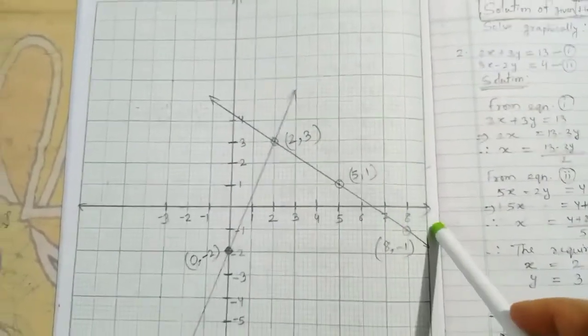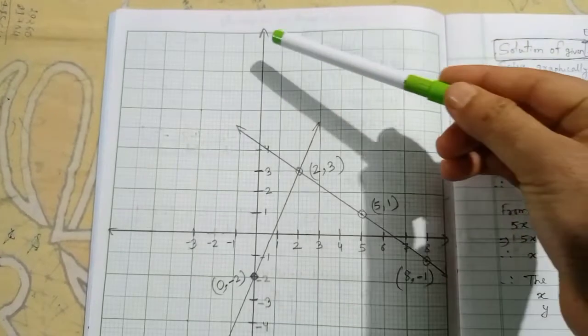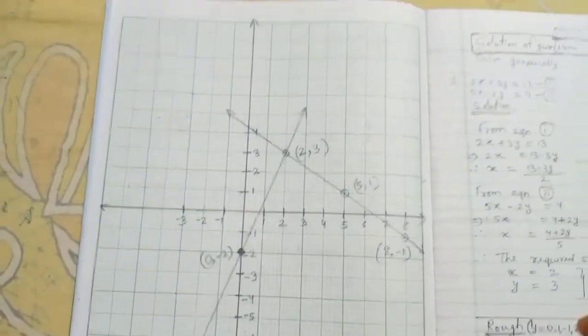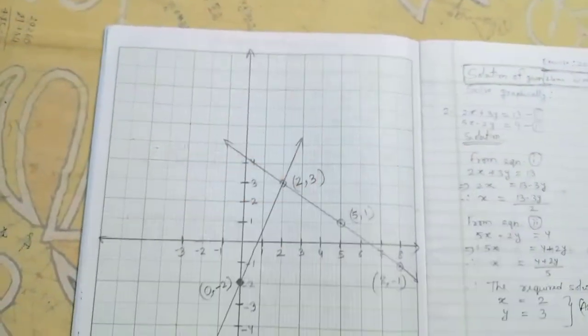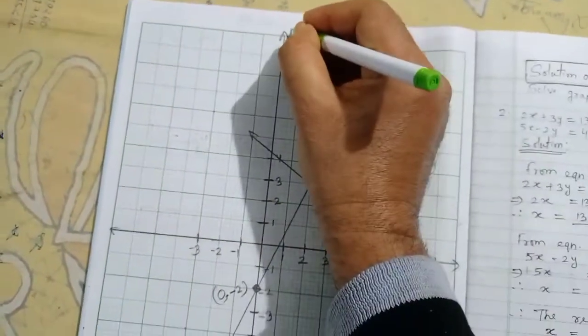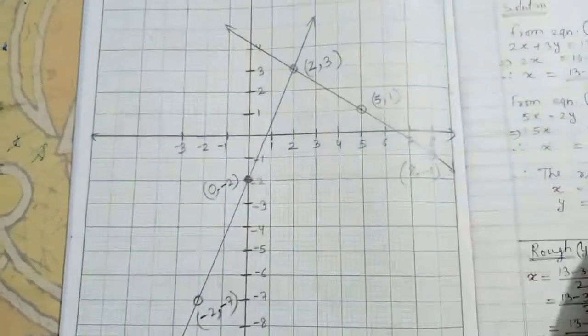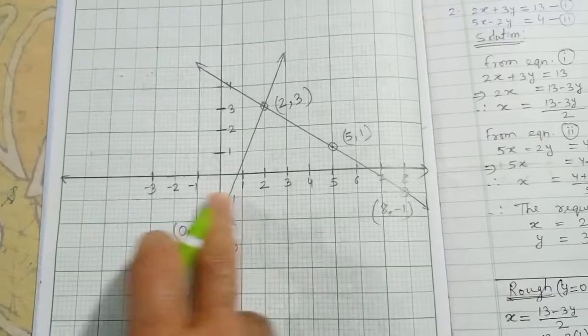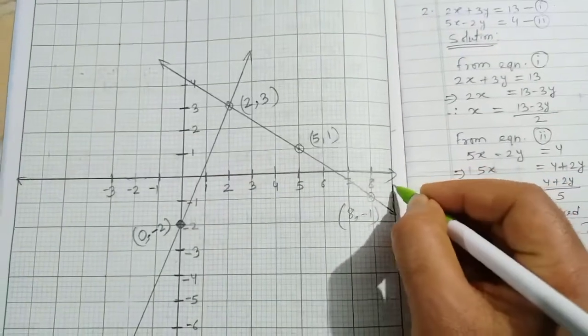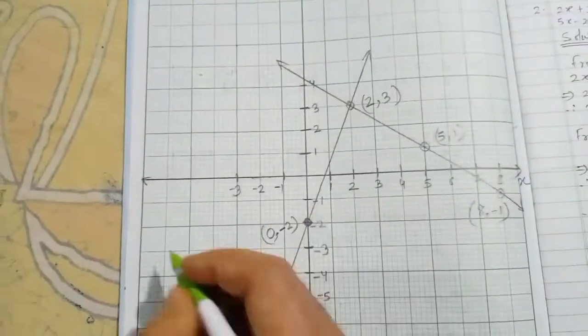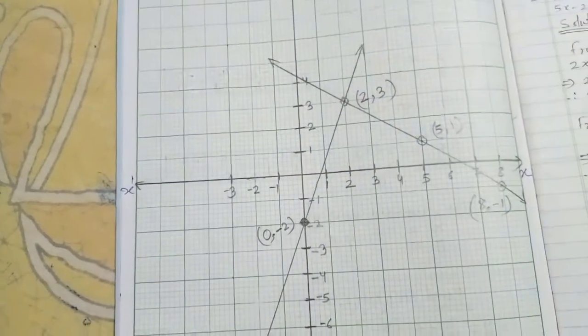And to plot on the graph paper, what should we do? We should draw two axes. This vertical axis is called the y-axis, so its name should be y, and here y dash. And this is the x-axis, children. Here I should write x, and here x dash.